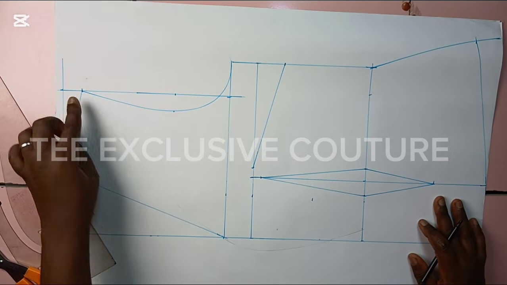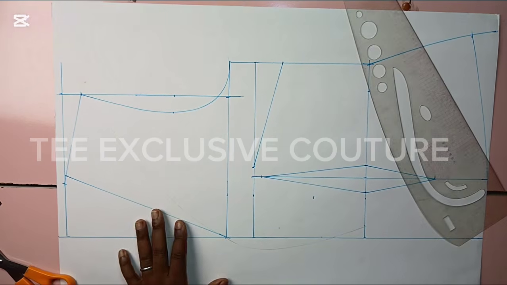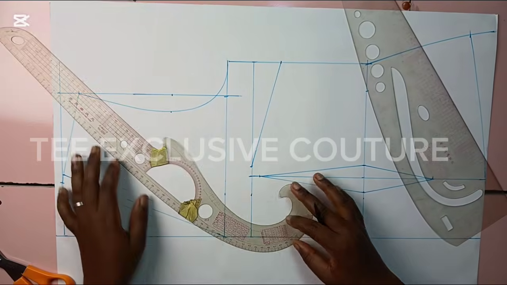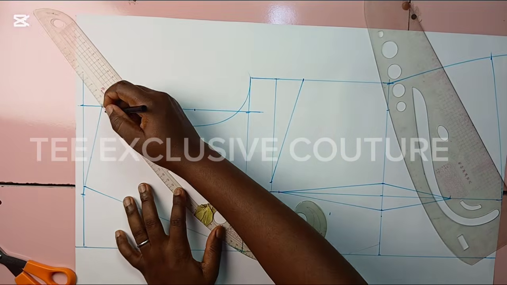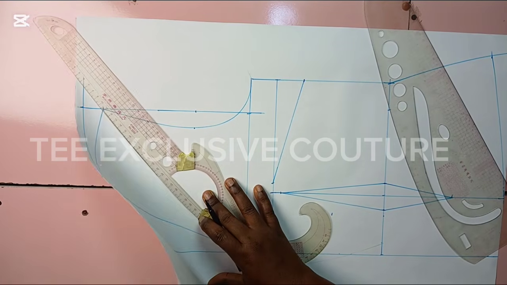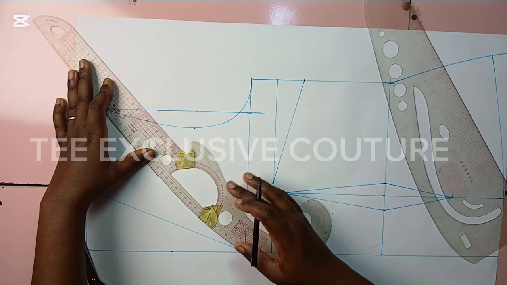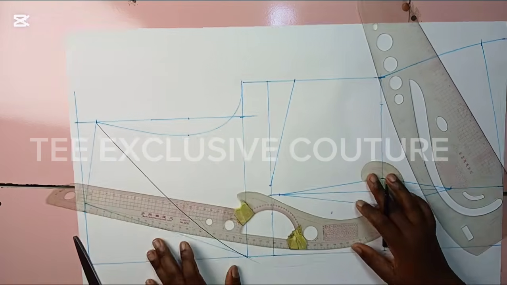The other side of the neckline starts on the edge of the shoulder and it extends out of the center front to the space we have in between. You are going to use your curve rule to first start from the edge of the shoulder up to the chest line. So you mark that with your curve rule up to the chest line. Then you are going to change the direction.